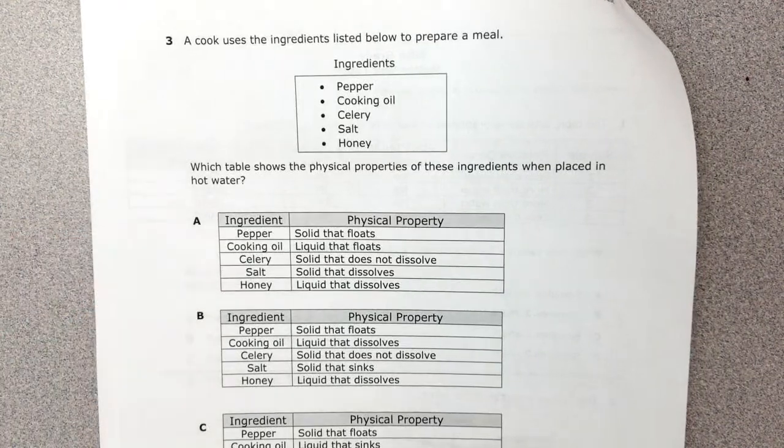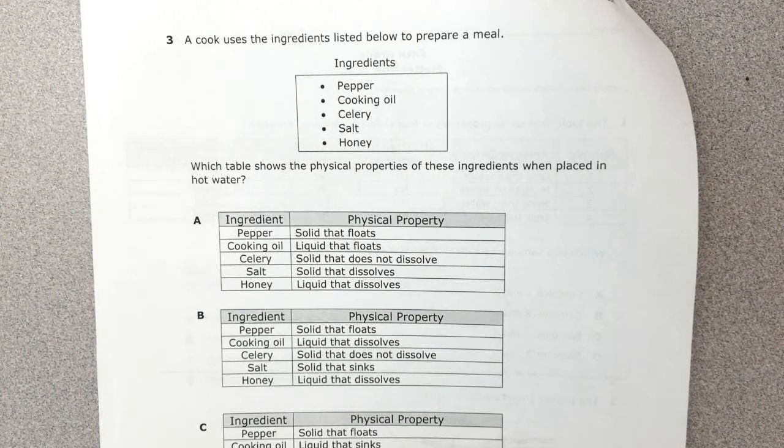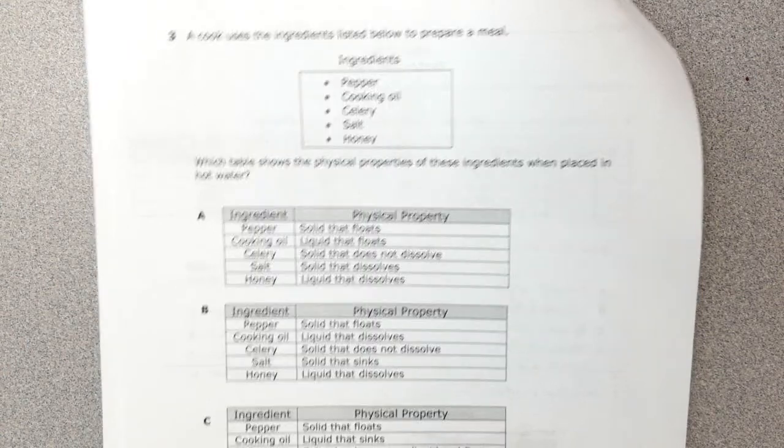A. Ingredient and physical property. Pepper, solid that floats. Cooking oil, liquid that floats. Celery, solid that does not dissolve. Salt, solid that dissolves. Honey, liquid that dissolves. B.